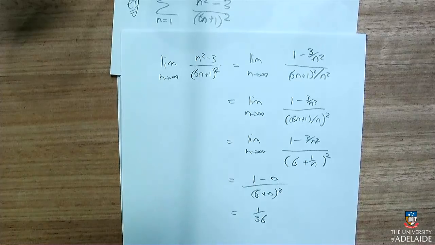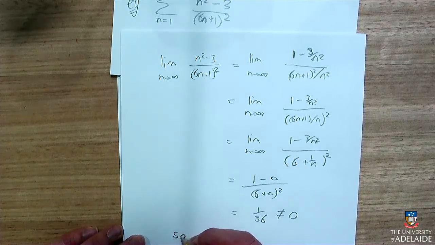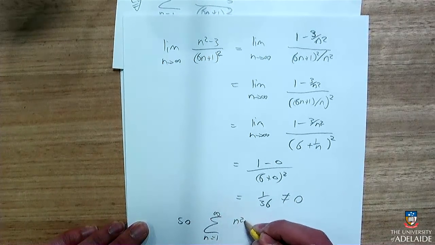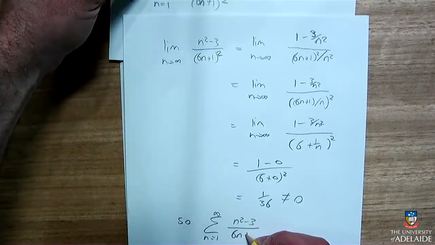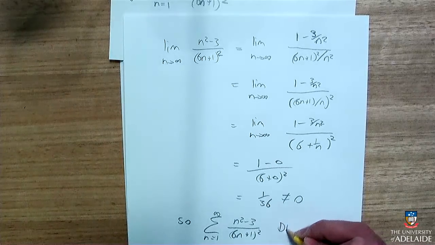Which is a very small number, but isn't 0. So since the individual pieces don't go to 0, this diverges.